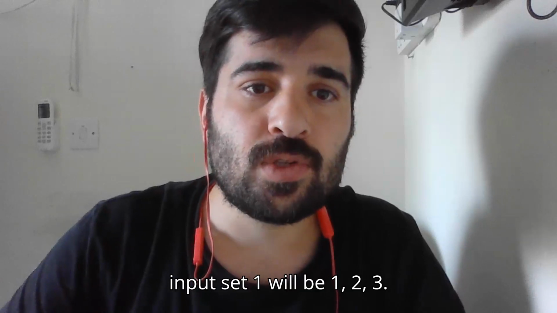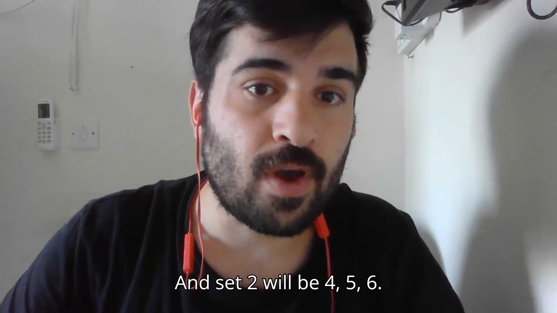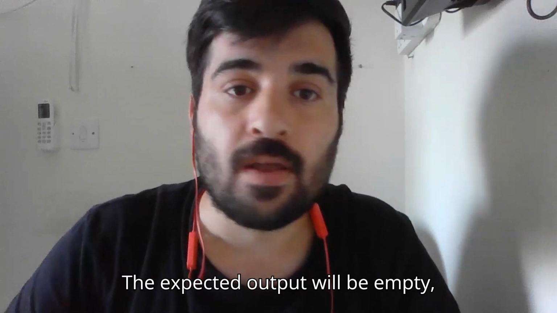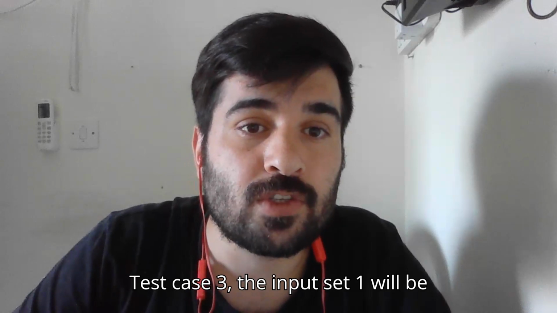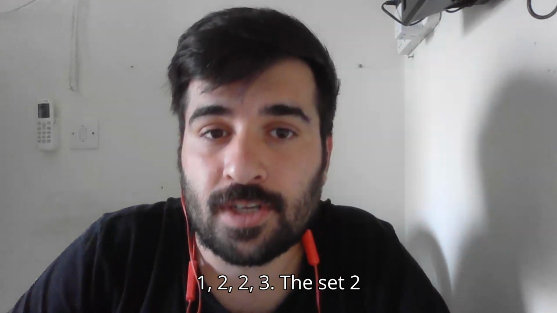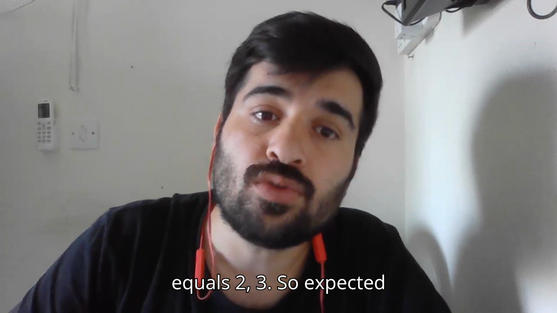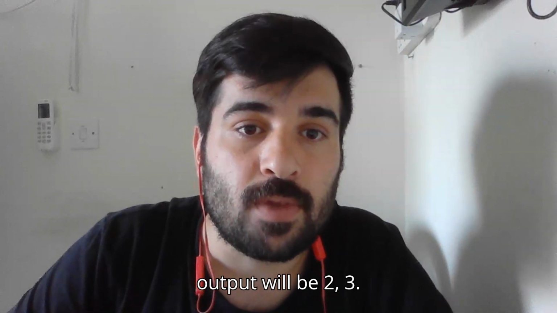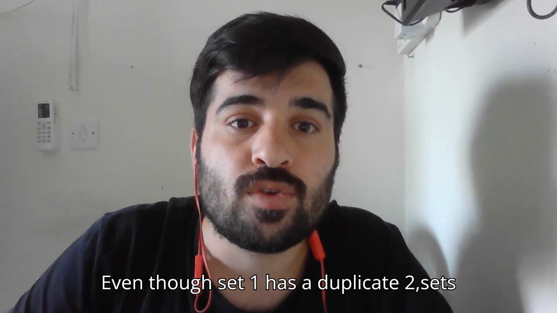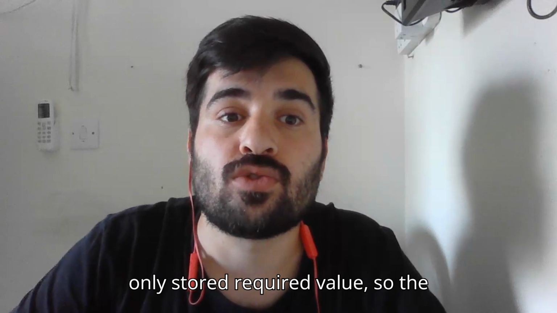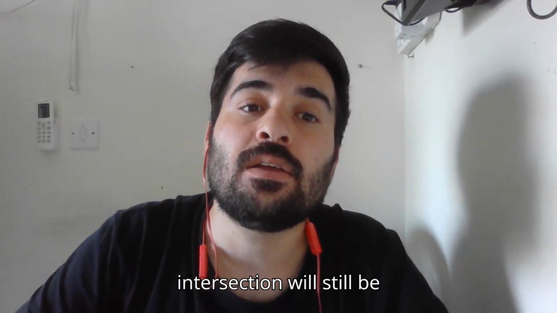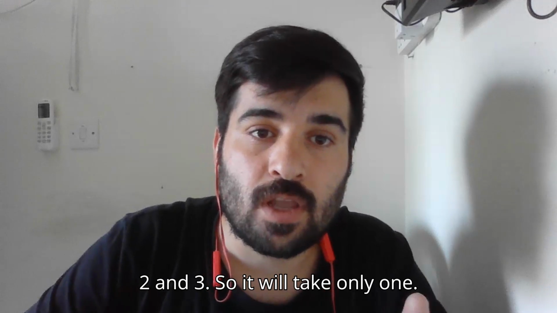Case 2, input: set 1 will be {1, 2, 3} and set 2 will be {4, 5, 6}. The expected output will be empty because there are no common elements. Test case 3, the input set 1 will be {1, 2, 2, 3}, and set 2 equals {2, 3}. So expected output will be {2, 3}. Even though set 1 has duplicate 2s, sets only store unique values, so the intersection will still be 2 and 3. So it will take only one 2.